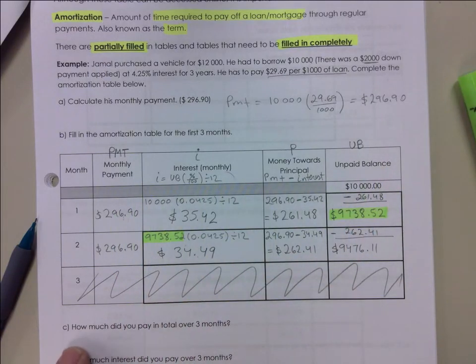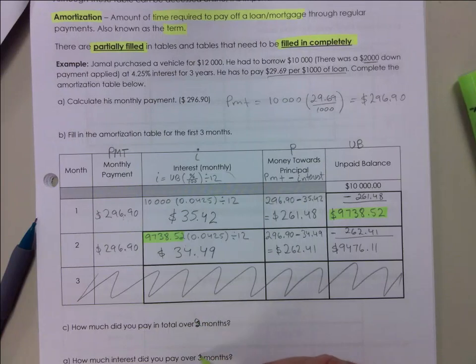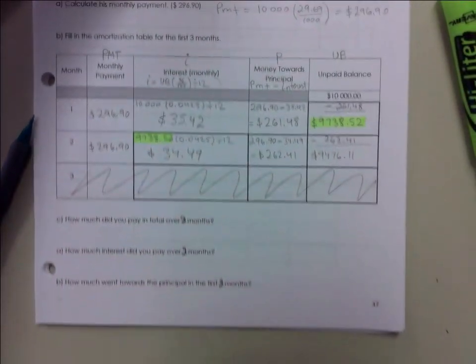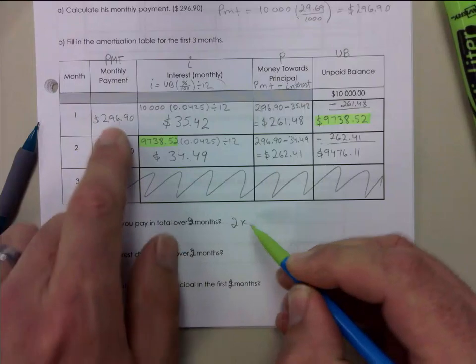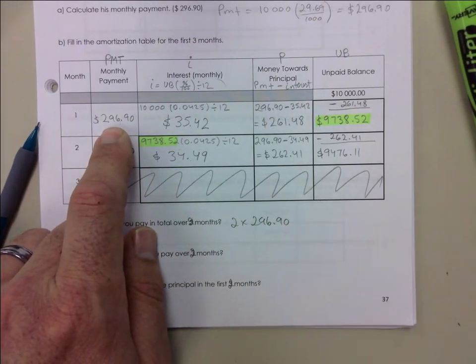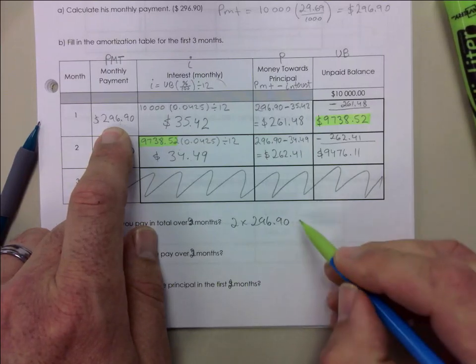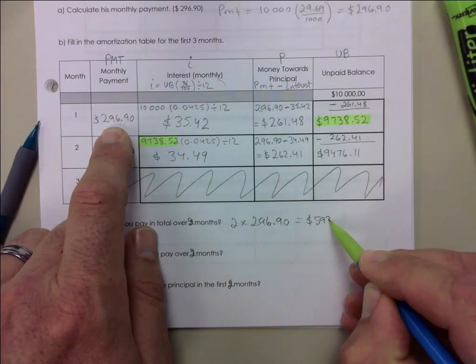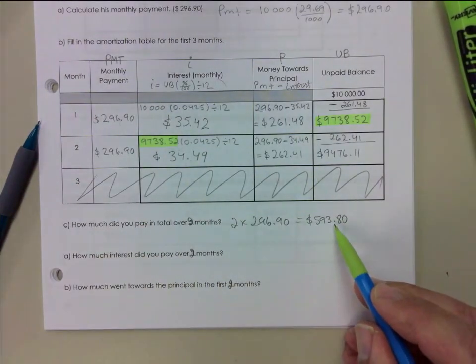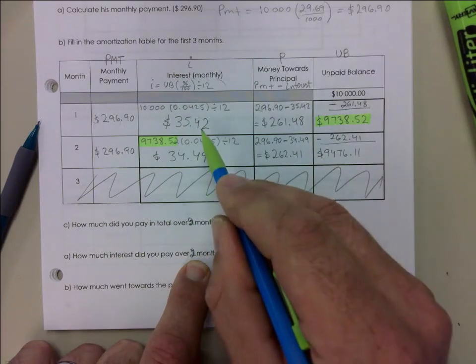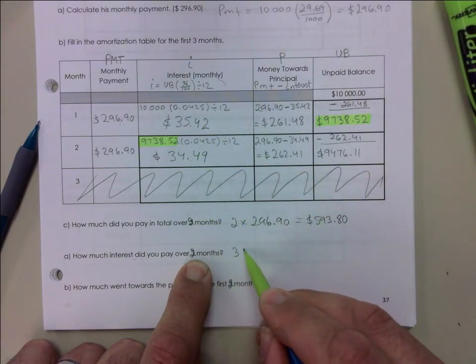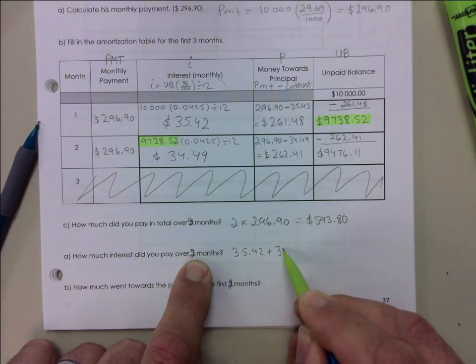So how much did you pay in total over the 2 months? Let's change all of these 3s to 2s at the bottom here. Well, it's 2 times 296.90, so you paid in total in 2 months $593.80. Make sure you write this down. How much interest did you pay over the 2 months? You just add these up: 35.42 plus 34.49.